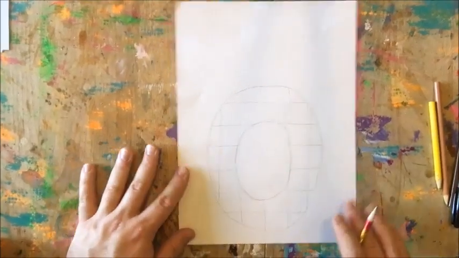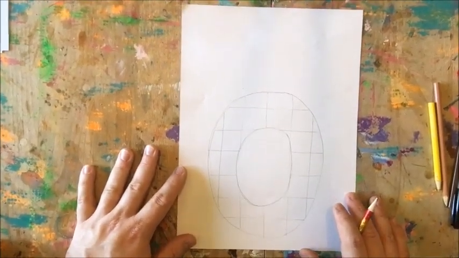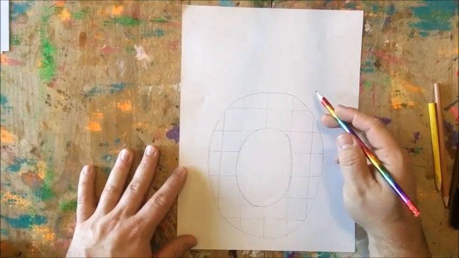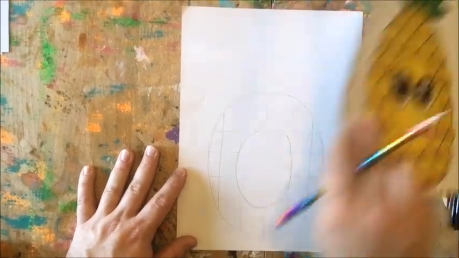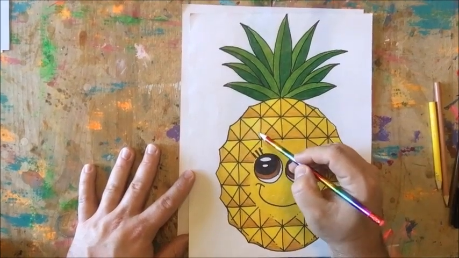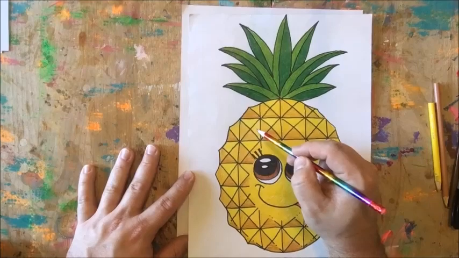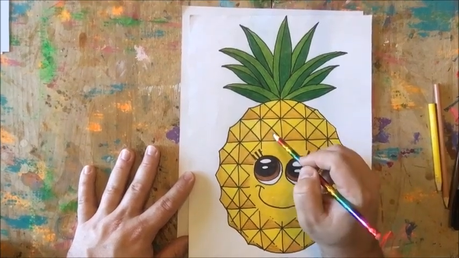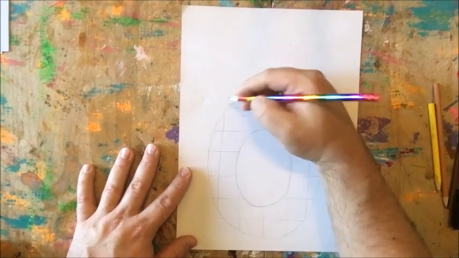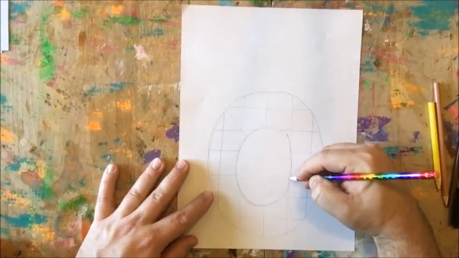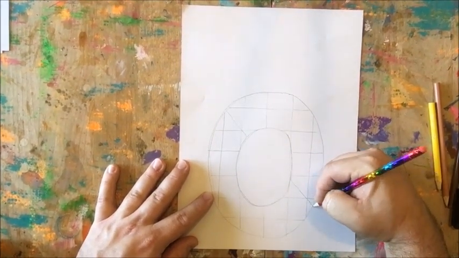Okay, now I want to add the diagonal lines. That's going to help us later create that 3D effect like you see here. So I have all my squares drawn. I need to draw those diagonal lines going through to make the triangles in each square. That's going to help us make that 3D effect later on in our video. I'm going to draw a diagonal line, and it should go from corner to corner on your squares.